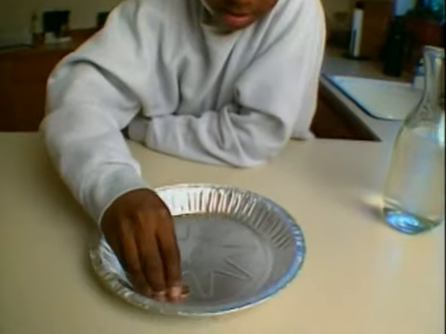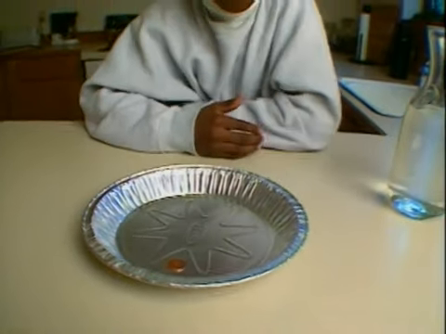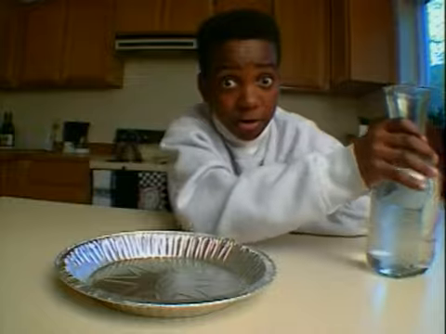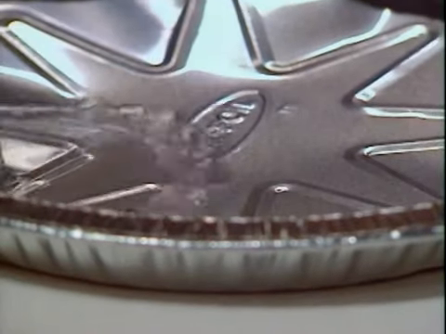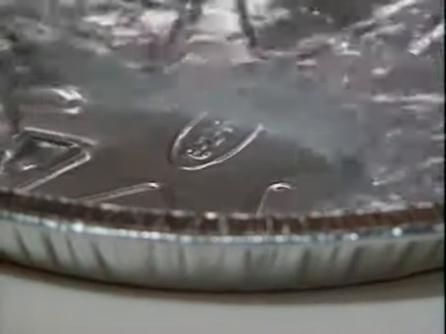Here's a light trick that doesn't need mirrors. Put a penny in a pie pan. Now move back so you don't see the penny. Don't move, because I'm going to pour the water in. It's okay if you make a mess. Pretty cool, eh?